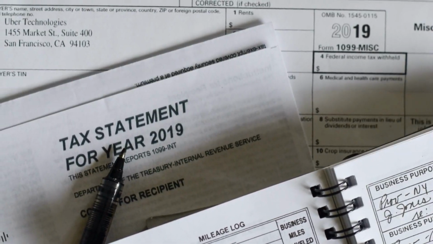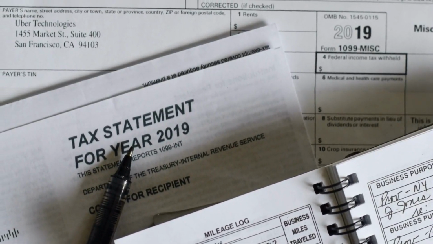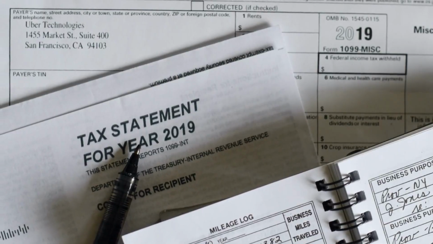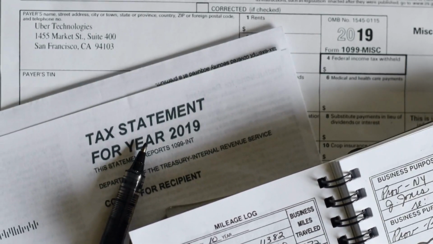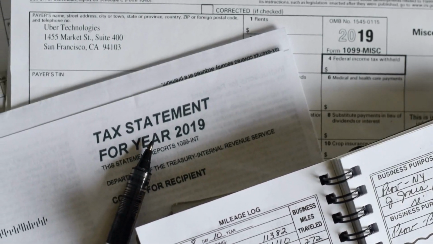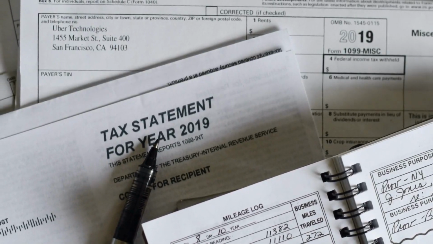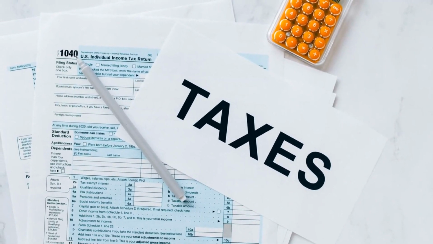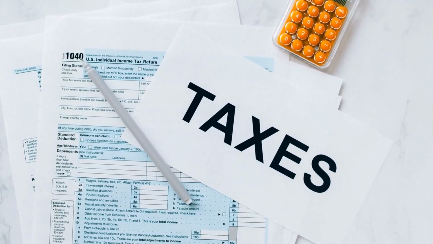Beyond federal requirements, most states have their own filing requirements for LLCs, which may include state partnership returns, franchise taxes, and annual reports. Requirements vary by state, so check local laws and deadlines.